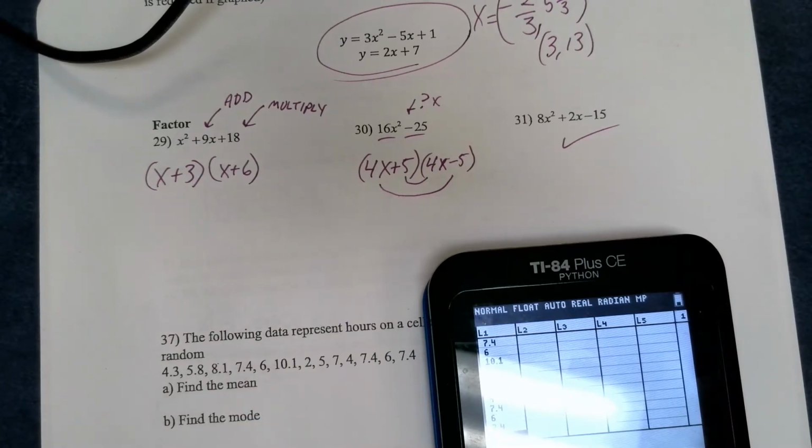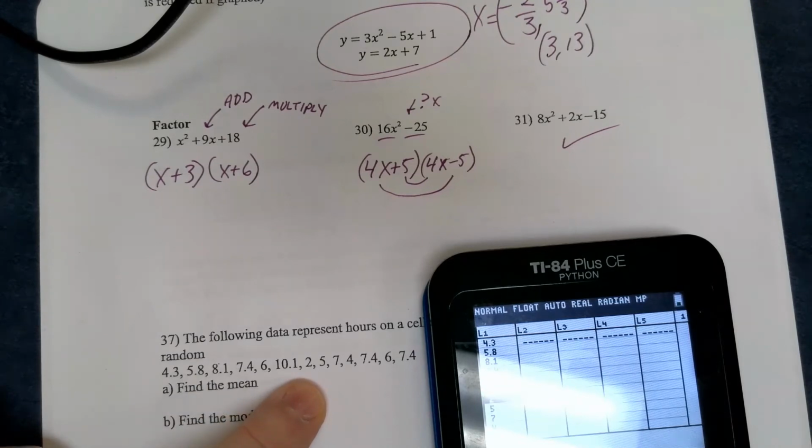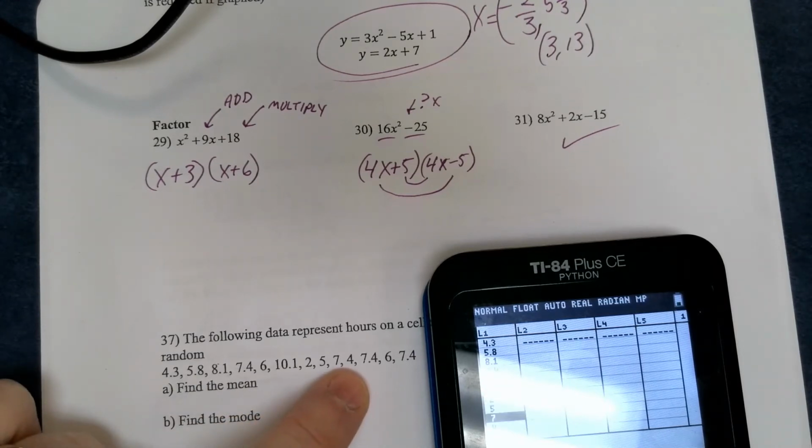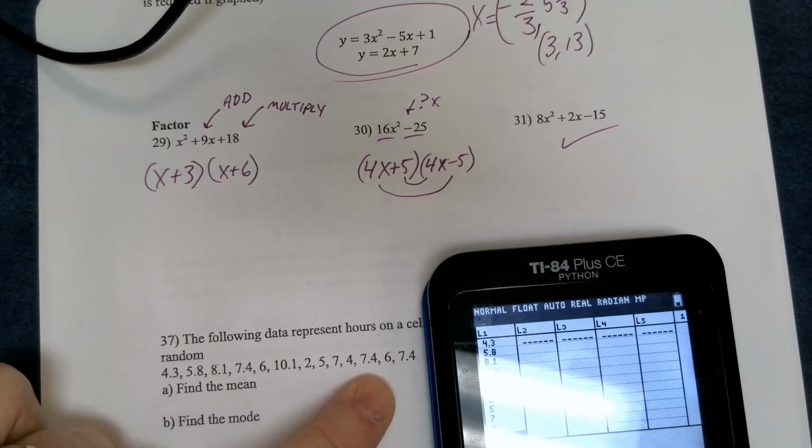Now, because I'm doing many different answers off the same data set, I'm going to go ahead and check it one more time. So 4.3, yep, 5.8, 8.1, 7.4, 6, 10.1, 2, 5, 7, 4, 7.4, 6, 7.4, nothing.